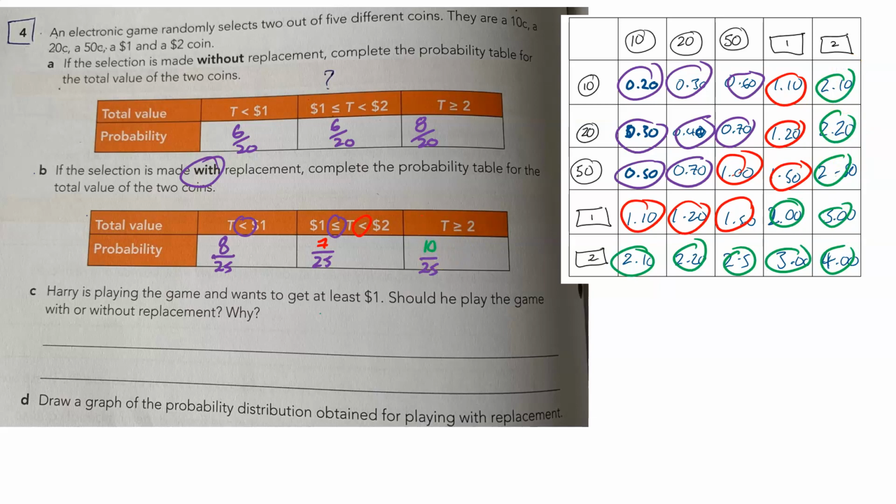So there's the probability. The next part is Harry is playing a game and wants to get at least $1. What game should he play? So we want the probabilities where we end up with a result that's $1 or more.